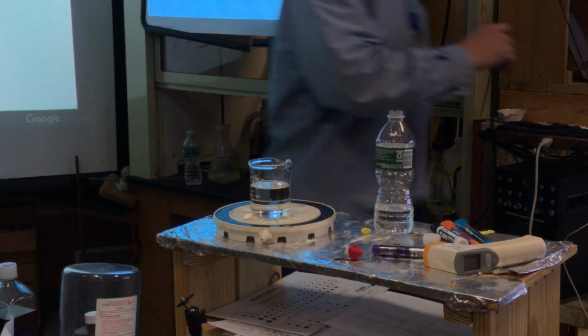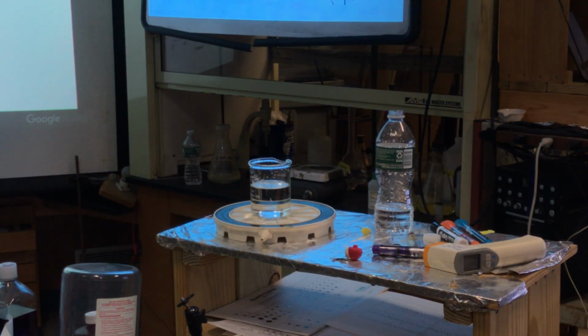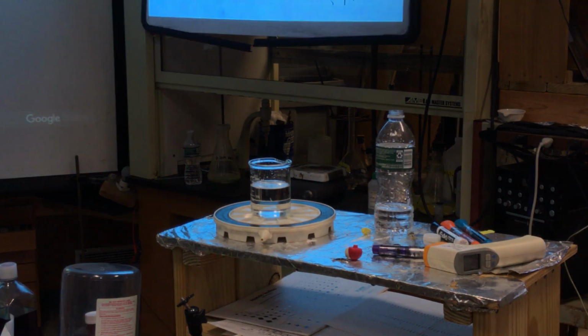Okay, so what's today about? What's the next connection here? Well, we already talked about all of this. Look at that line. Look at those vapor pressure lines. We learned all of this during your form.